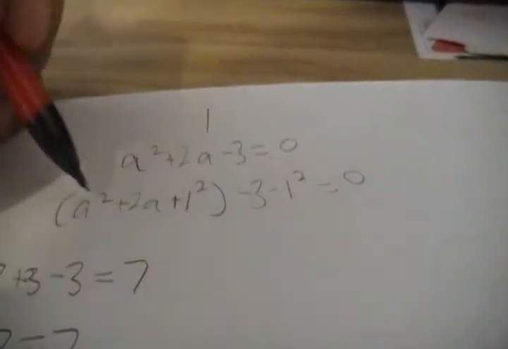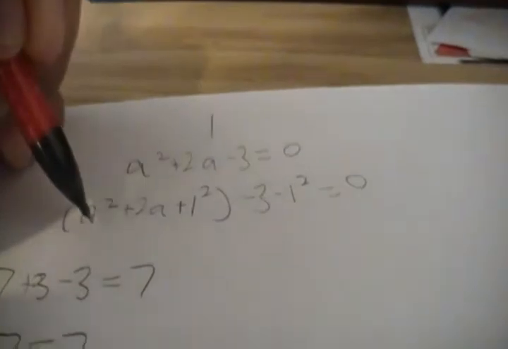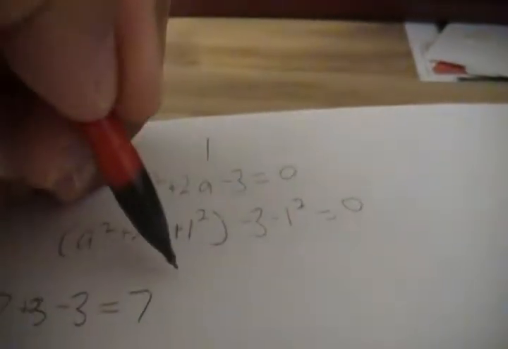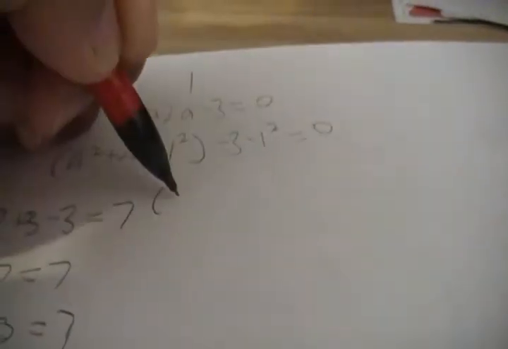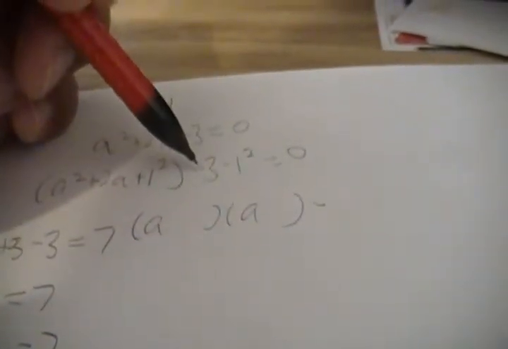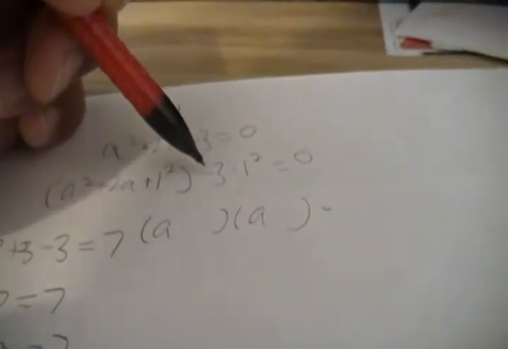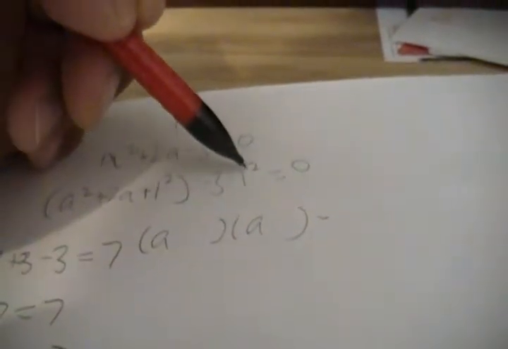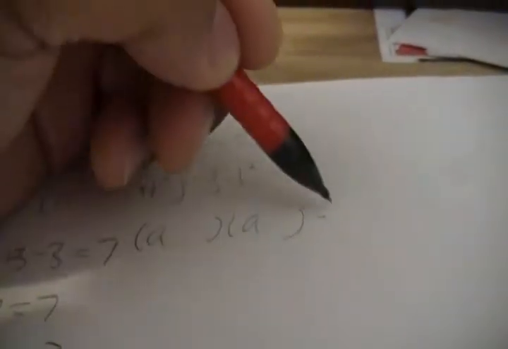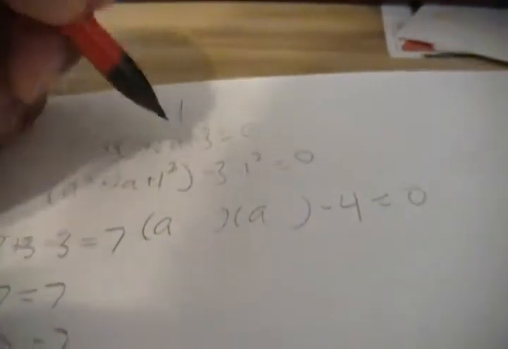Okay, so now we've completed the square. We can now convert these into a binomial, so we can get a times a, and here we have negative 3 minus 1 squared. So we have negative 3 minus 1, which is minus 4, is equal to 0.